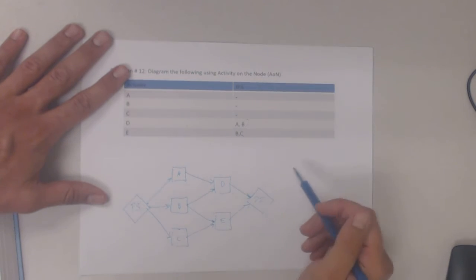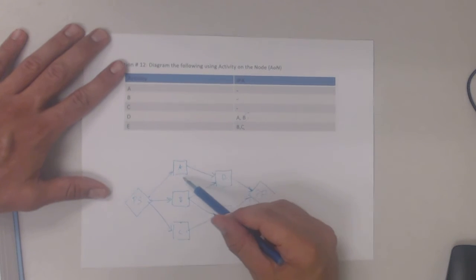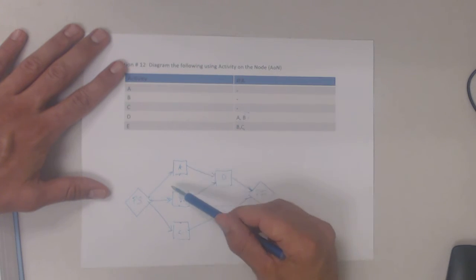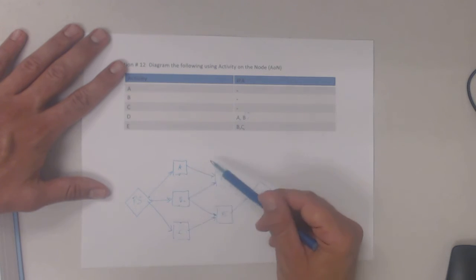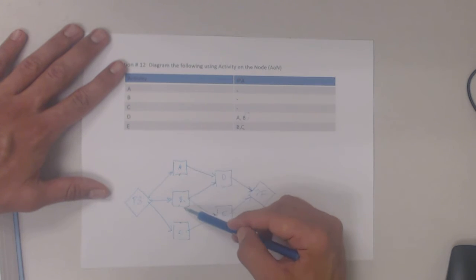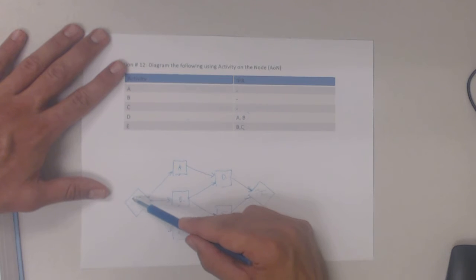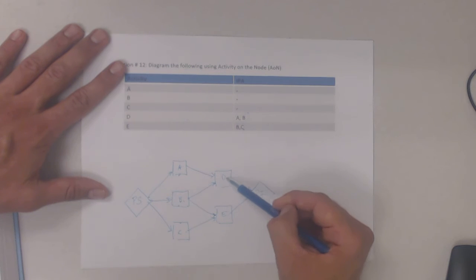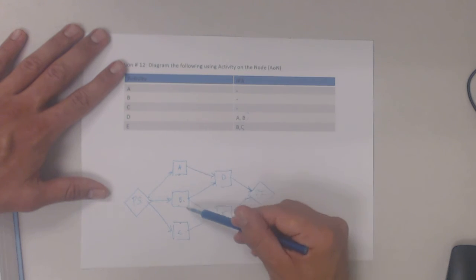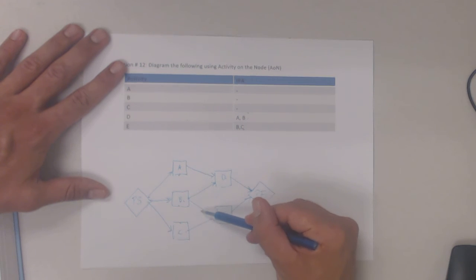You might see a test question like this. It's a real simple diagram, activity on the node. We haven't even gotten into durations yet, so the only thing that's important in this diagram right here is how I link these activities together. A, B, and C kick this whole thing off. There's nothing that precedes A, B, and C, so they all start essentially at the same time, except for the fact that I need to indicate the project start with a single date. A and B precede D, that's shown with those two arrows right there. A and B precede D, and B and C precede E right here.